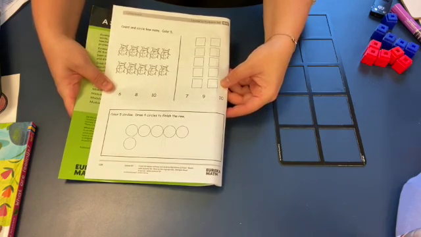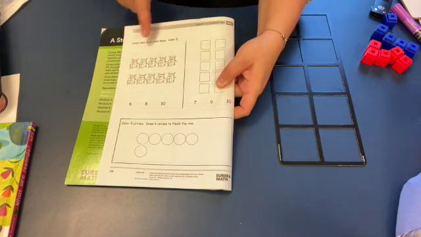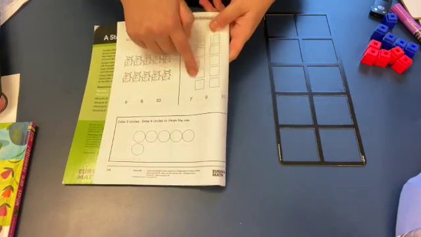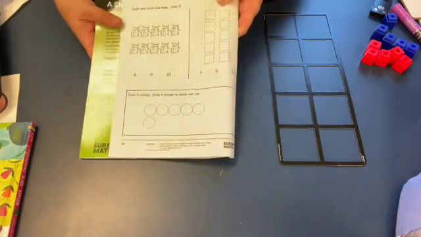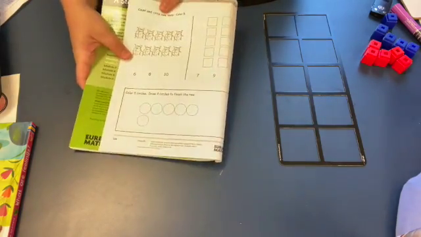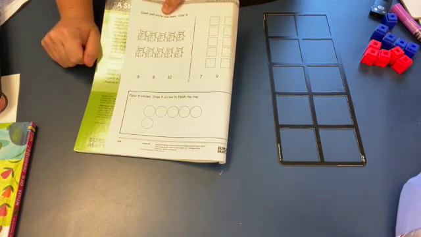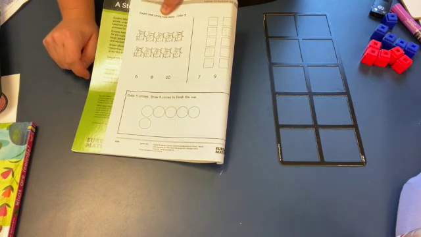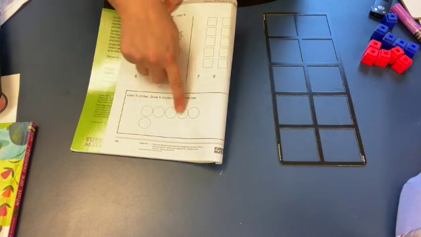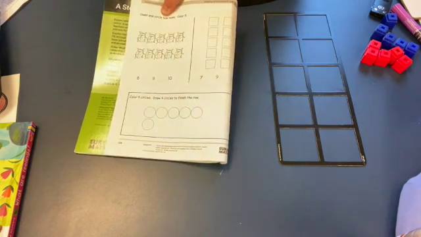So we're going to do the same thing. It says count and circle how many, and then color 5. And then you're going to do it again for the squares. And the last one is kind of a challenge, okay? It says color 5 circles. So we're going to color 5 just like we did before. And then it says draw 4 circles to finish the row. So they're going to have you color 5, and then you're going to draw 4 more underneath to make it look like that tens frame, okay?